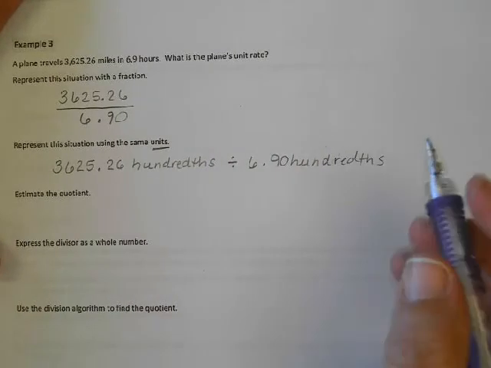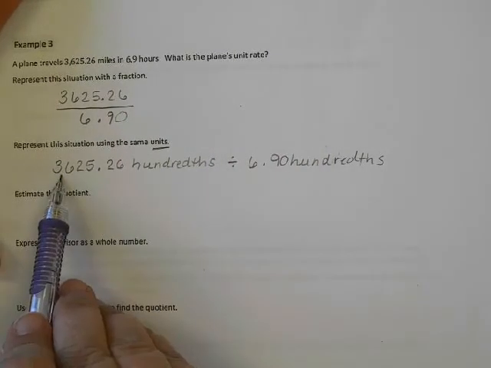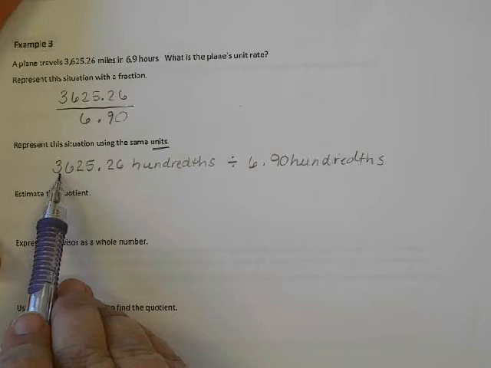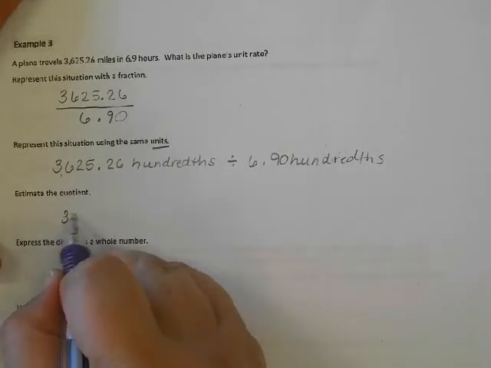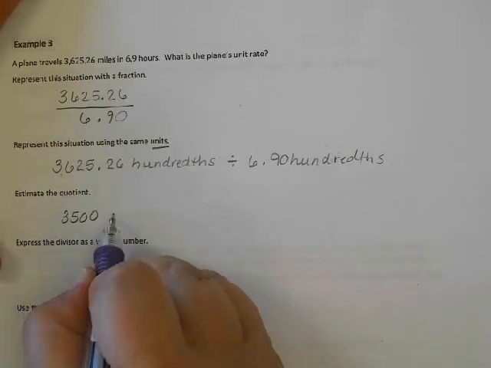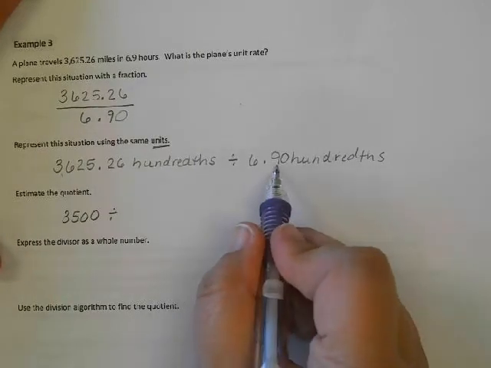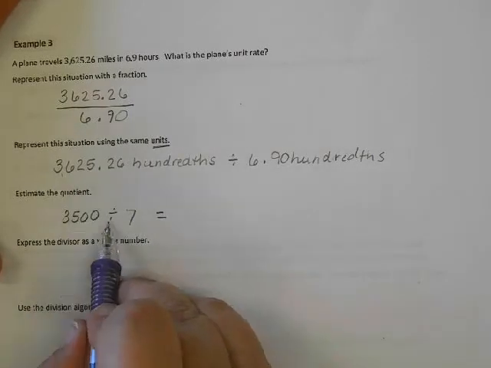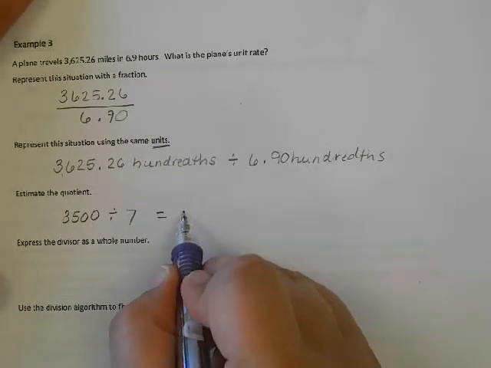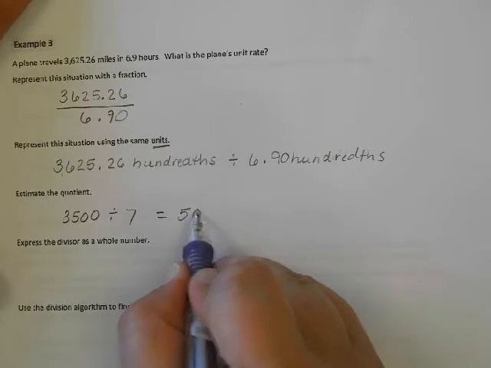So it wants me to estimate. So I would say that 3,625 is close to 3,500, and that 6 and 90 hundredths is close to 7. And how many 7s are in 3,500? I would say there are 500.